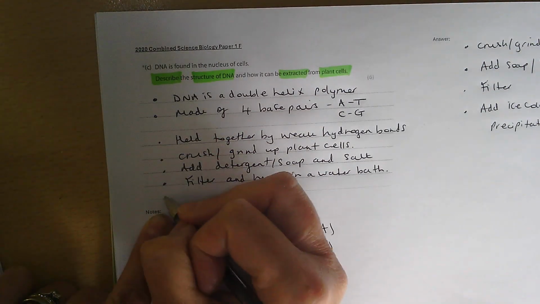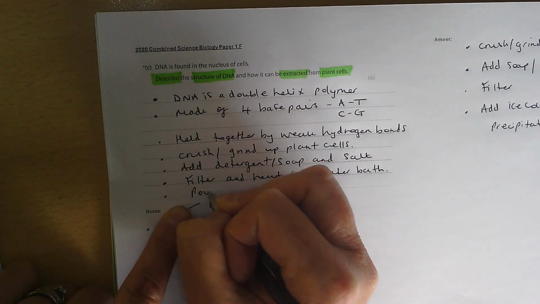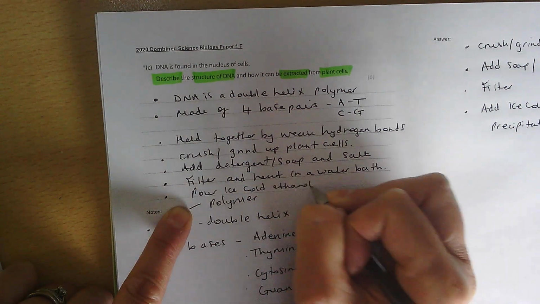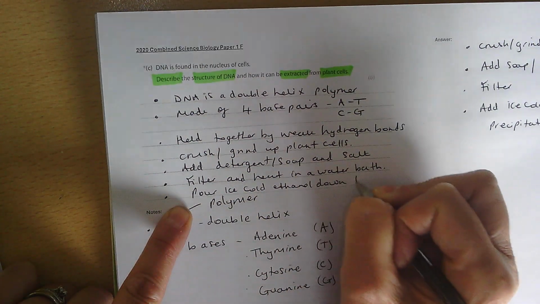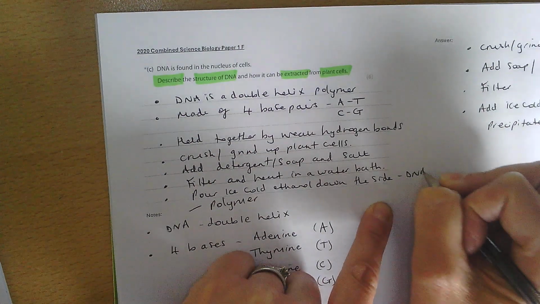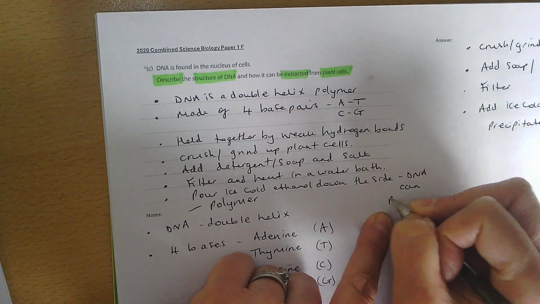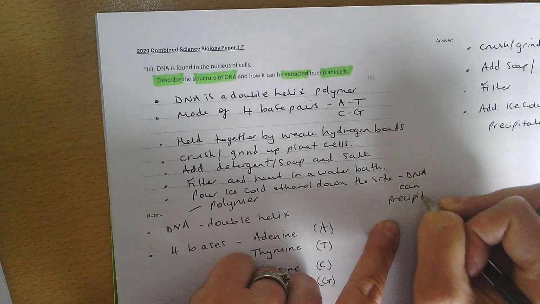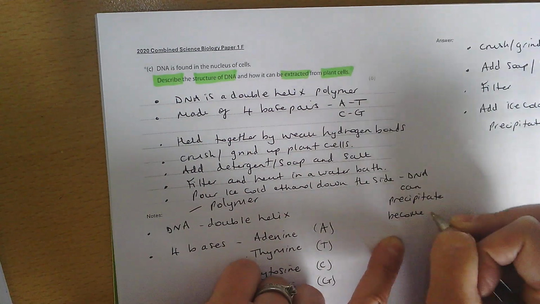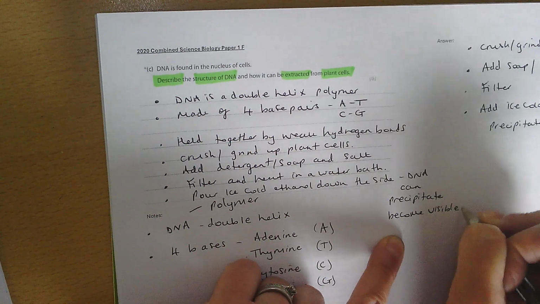And then finally you would pour ice cold ethanol down the side of the boiling tube so the DNA can precipitate. And if you can't remember that word, just say become visible, which means you can see it.